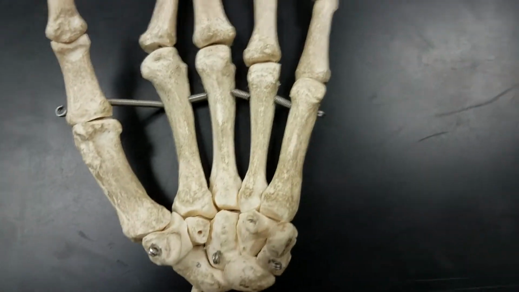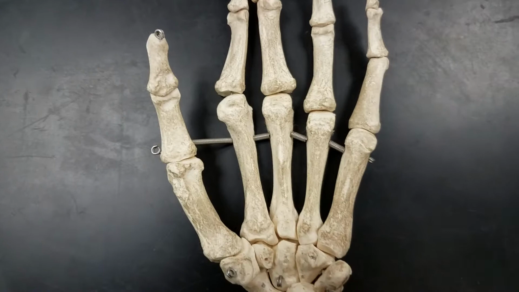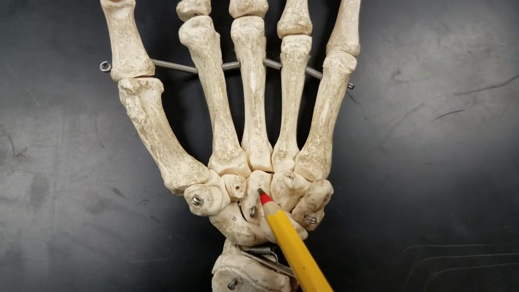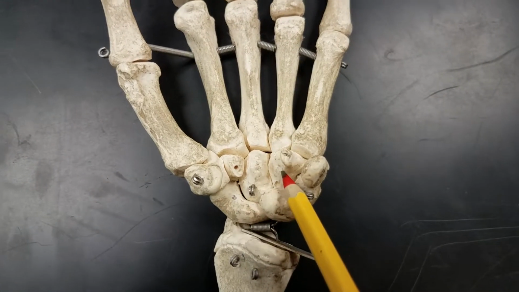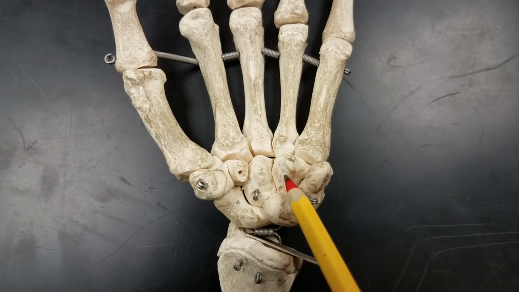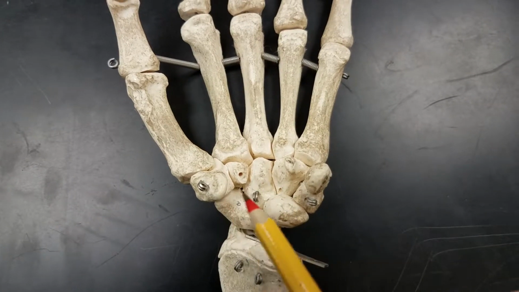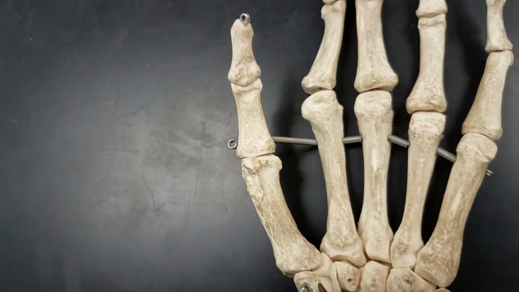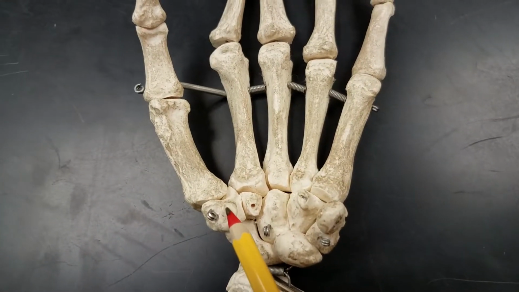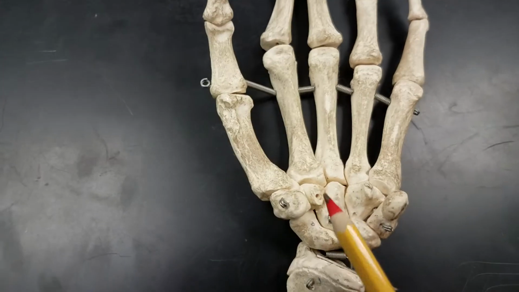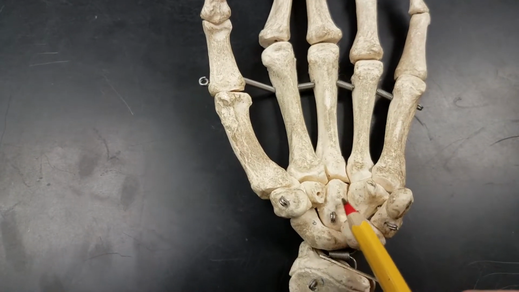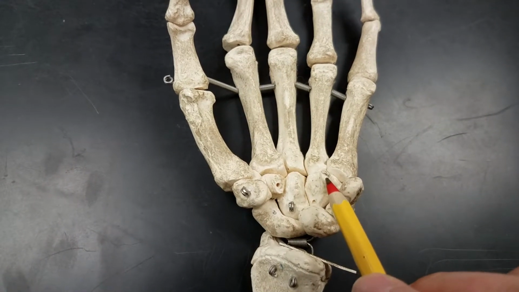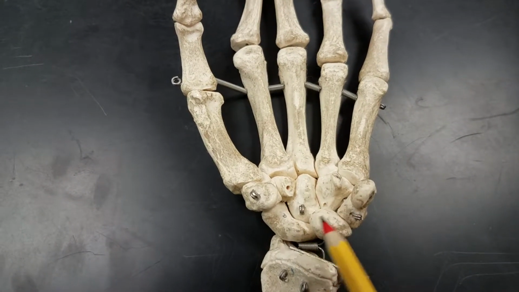That's the first four. Now the second four, we have the trapezium, the trapezoid, the capitate and the hamate. I've got to turn this just a little bit. Let's go through that again. Trapezium, trapezoid. Then we have the capitate right here in the middle. And then the hamate, which looks like it's got a little hammer handle right there. So those are the 8 bones of the wrist.